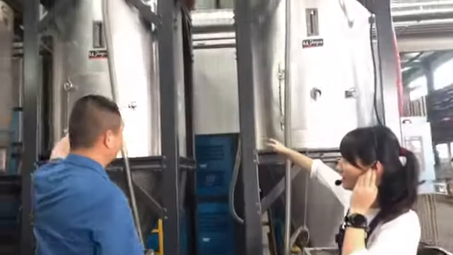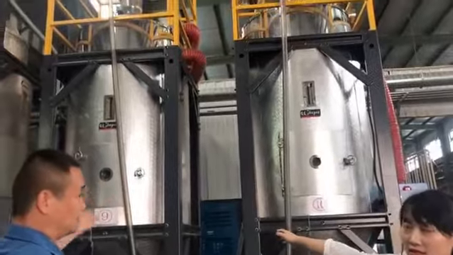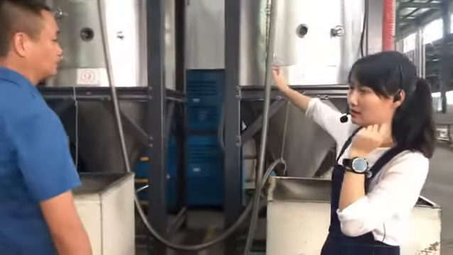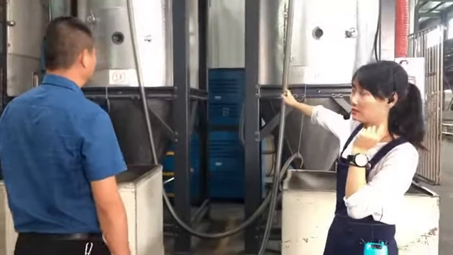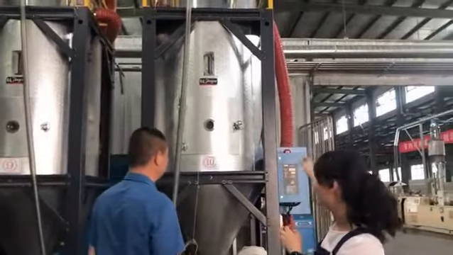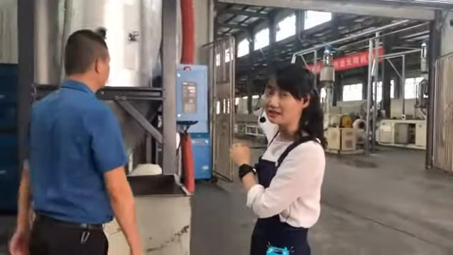Now this is our modernized and industrialized centralized feeding machine, and all of the raw materials we stock in this place, and then we inhale them into the production line on that side.